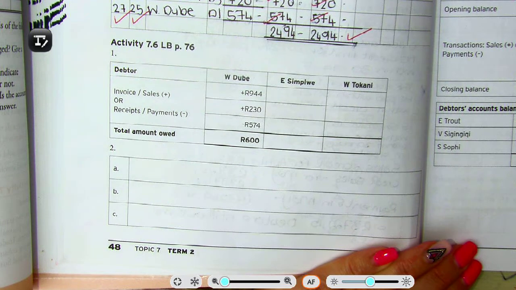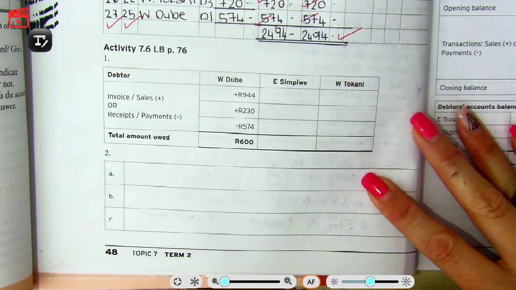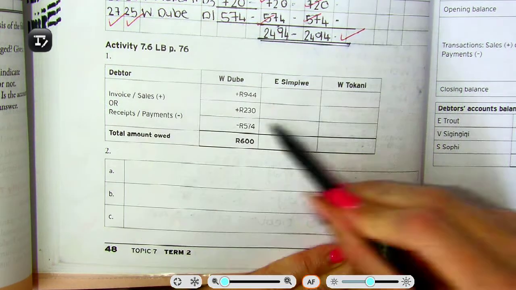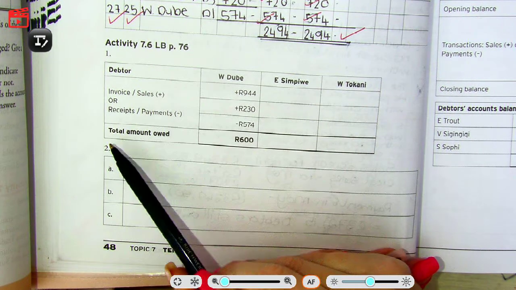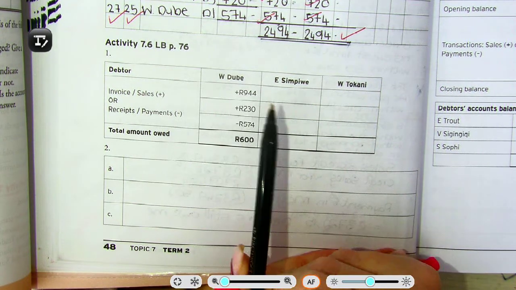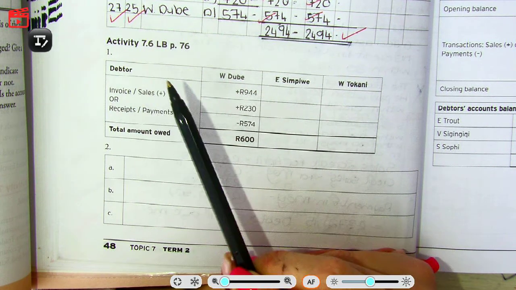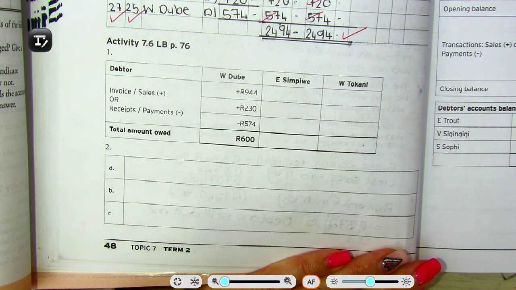Activity 7.6, page 76 of your textbooks, please, and page 48 in your accounting books. So as we can see here, just by looking at this in our accounting books quickly, this is what we call a debtors list or a debtors schedule. We can see there that we've got debtors, W Dube, Isimpiwe, and W Tsokane. So now it's saying invoice.